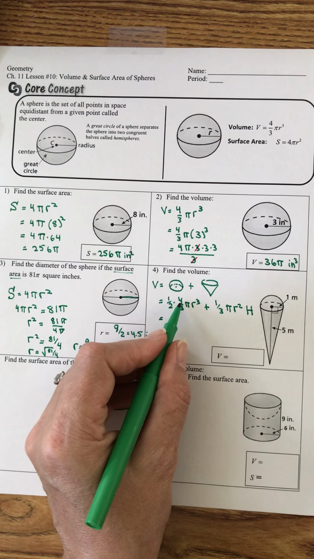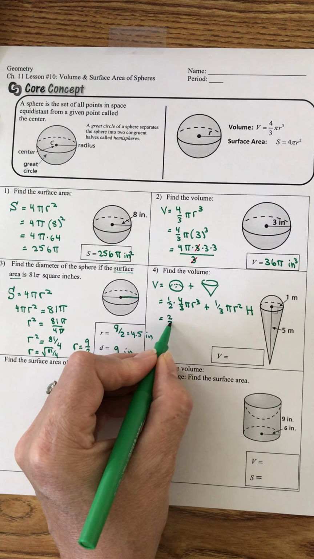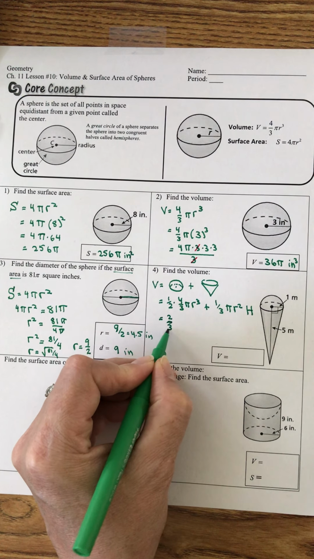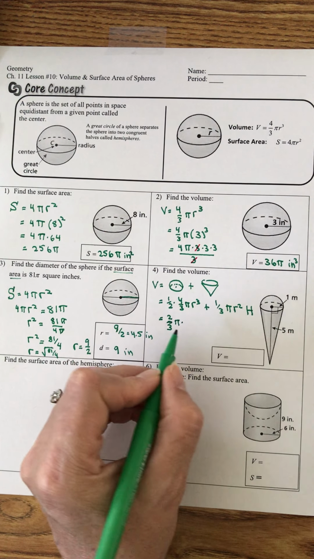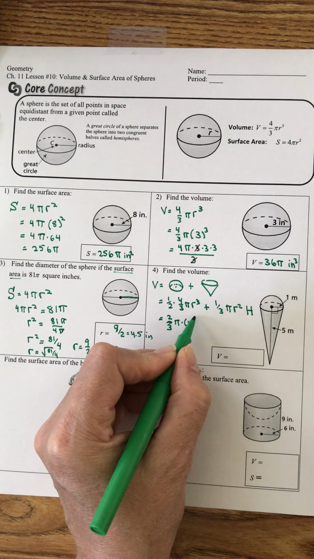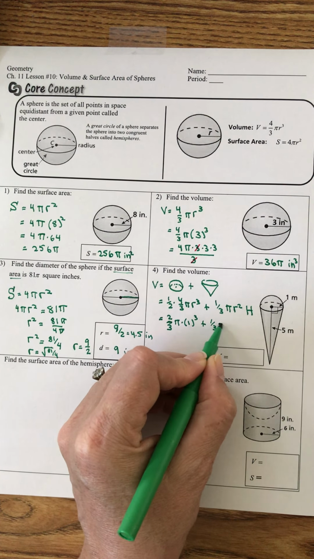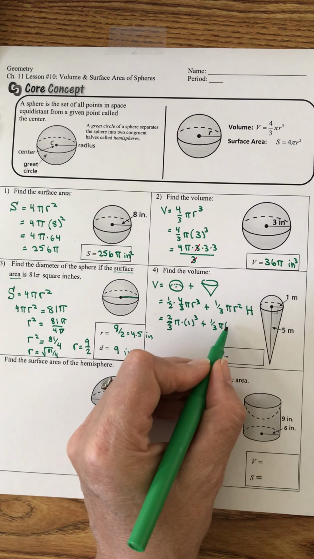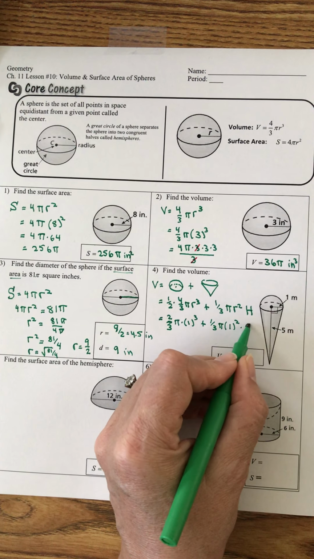So 1/2 times 4/3, half of 4/3 is 2/3. And then pi times the radius, which is 1 cubed, plus 1/3 pi, the radius of the cone is also 1, and the height of the cone is 5.